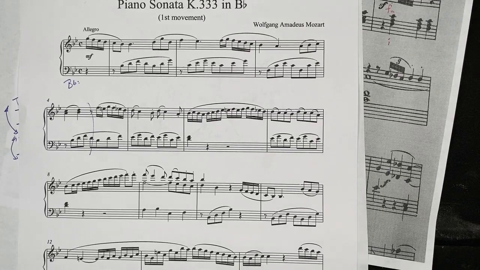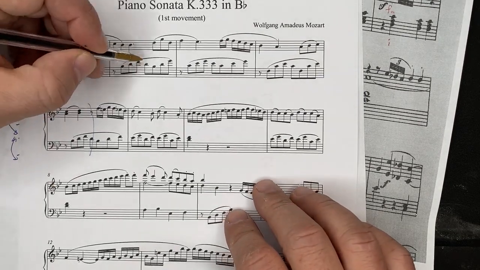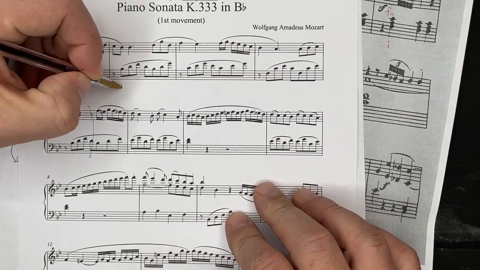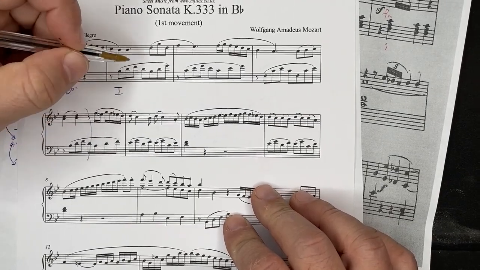So the beginning is like, right? So that's definitely a B flat chord right there, which is 1. We expect that, okay? Now be careful.